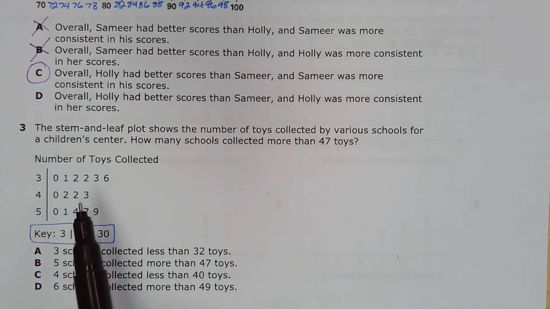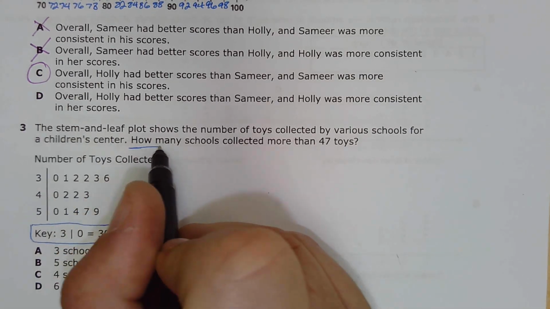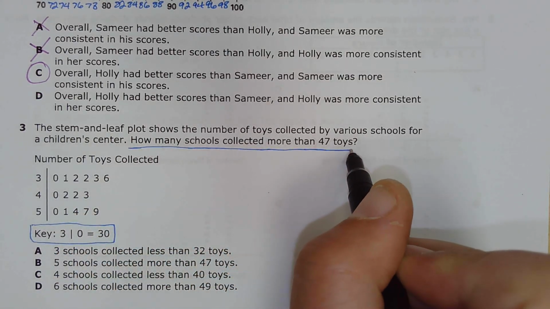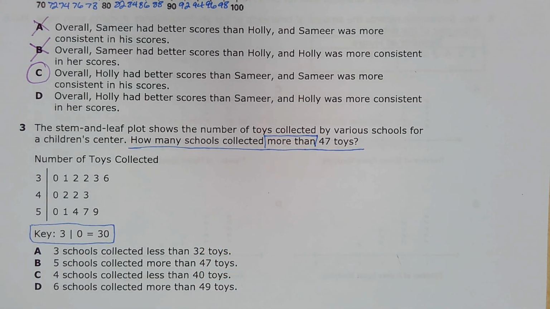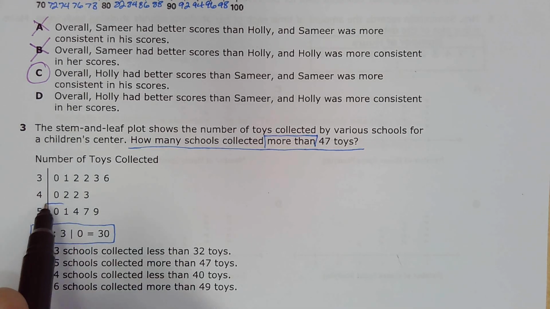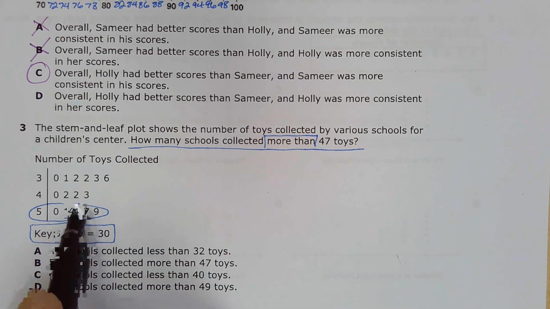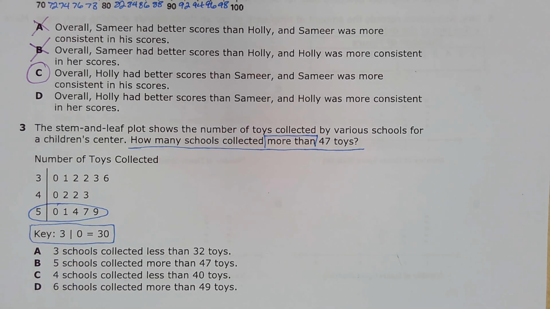So here, it says the stem and leaf plot shows the number of toys collected by various schools for a children's center. How many schools collected more than 47 toys? Well, if we look at our data set, this whole data set is going to represent schools that collected more than 47 toys.